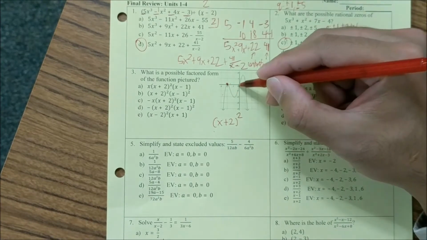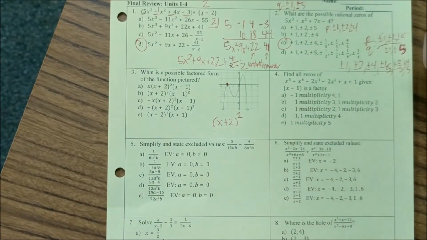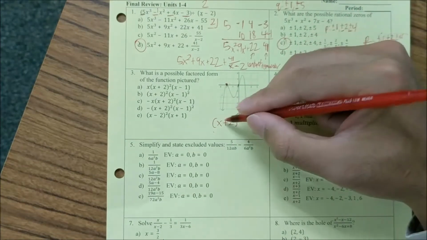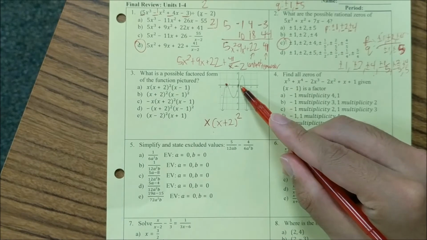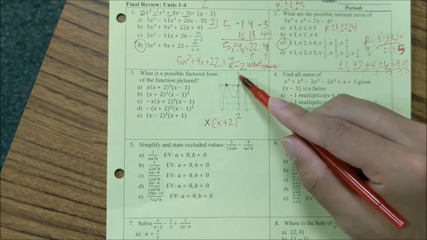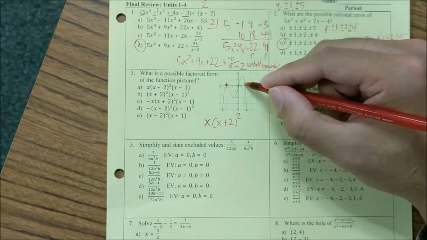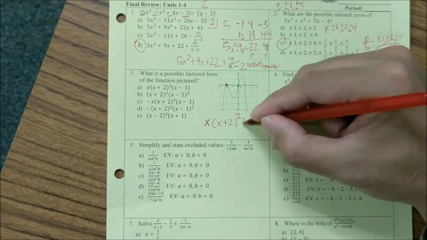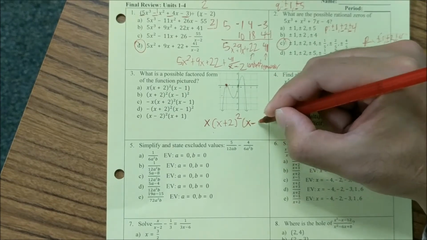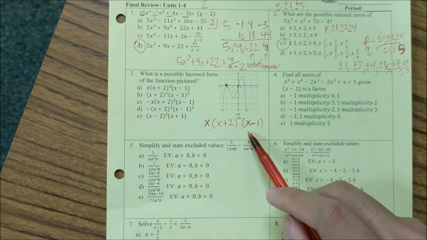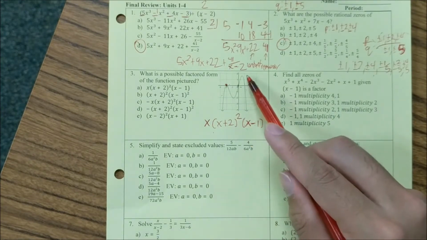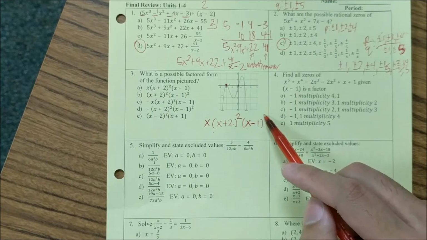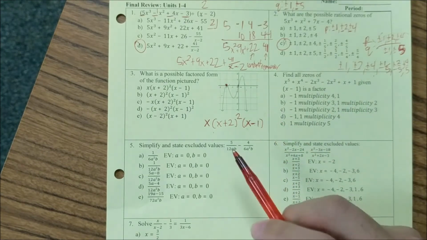I see another root at x equals 0. So I could write x minus 0, but that's just x. And this one's to the first power because the graph goes straight through. And I see a third root at positive 1. So that leads to a factor of x minus 1, because when I plug 1 in here, 1 minus 1 is 0. And this graph also goes straight through, so its exponent is 1.